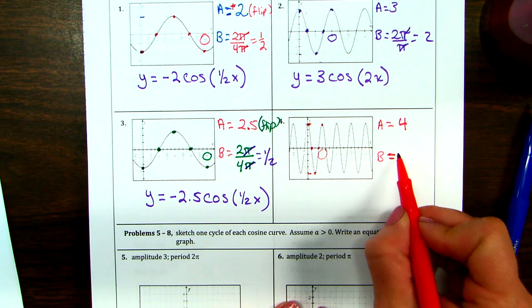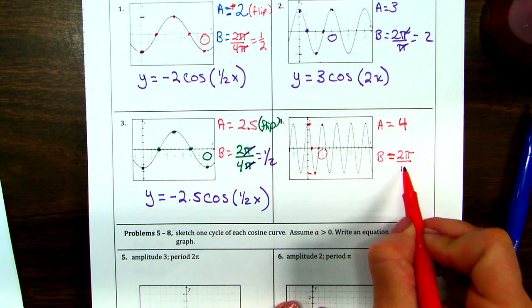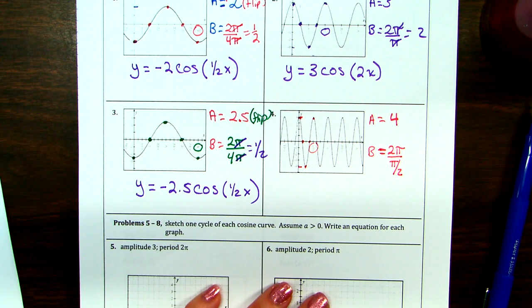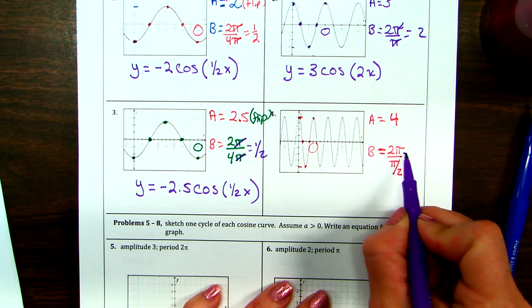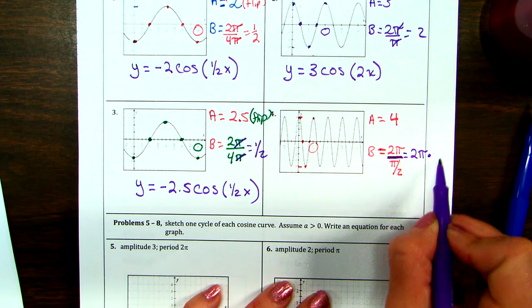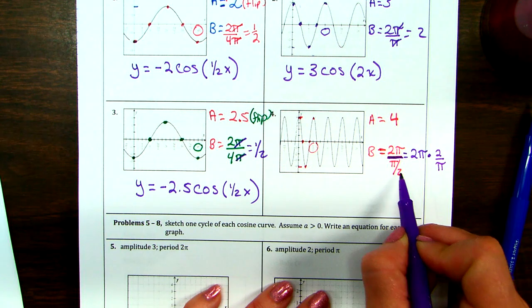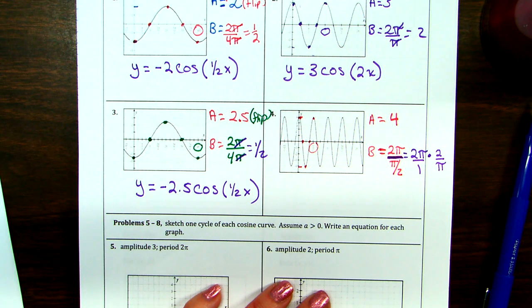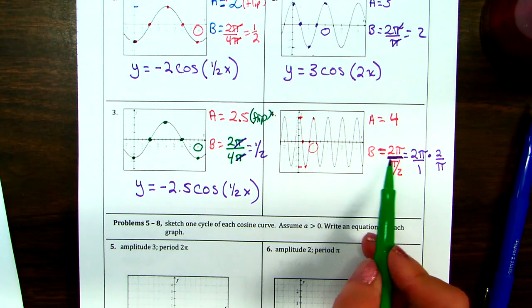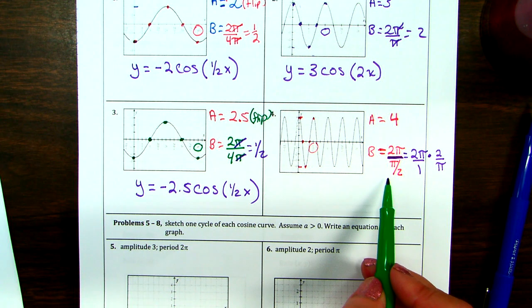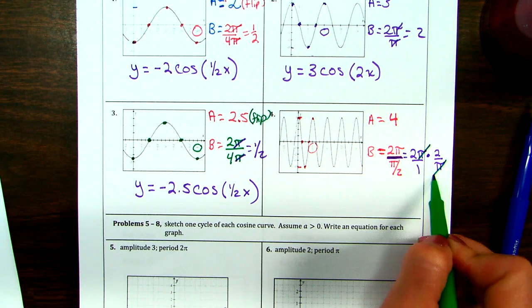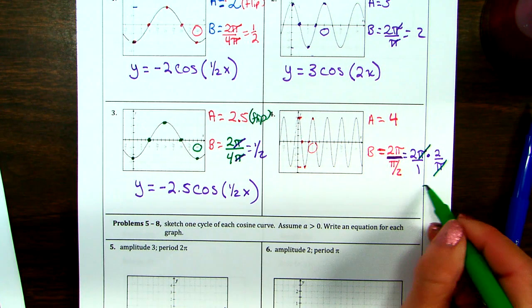So to find B, 2 pi on top divided by whatever the period is. Know how to divide with fractions. It happens all the time in trig. So it's keep the numerator, change division to times, and flip your denominator, your bottom fraction. You would not have a calculator for that. Plus, if you put 2 pi divided by pi over 2 in your calculator, it's going to give you a decimal. I mean, you could do the numbers and then deal with pi, but pi's will cancel in this case, and you're just left with 4.